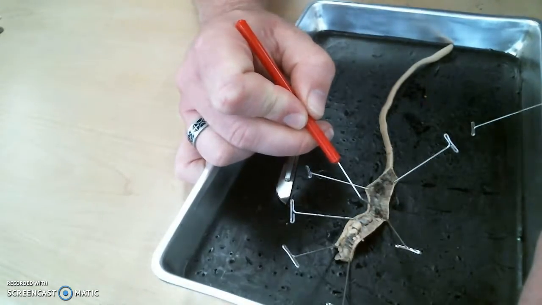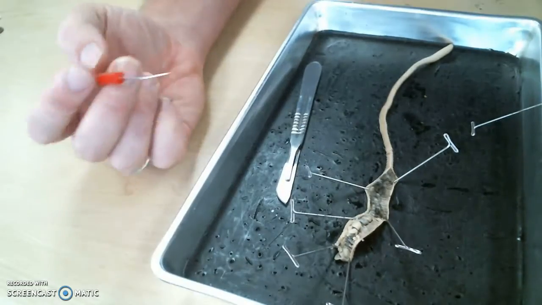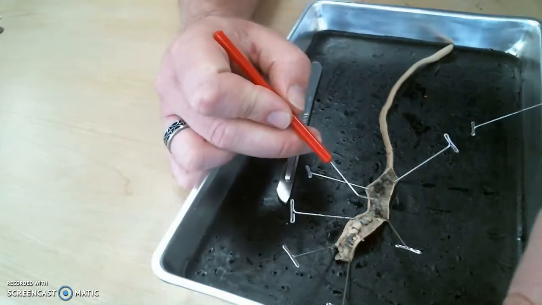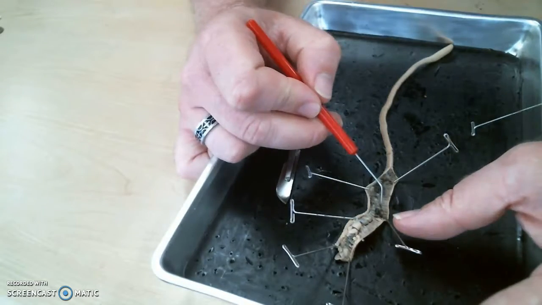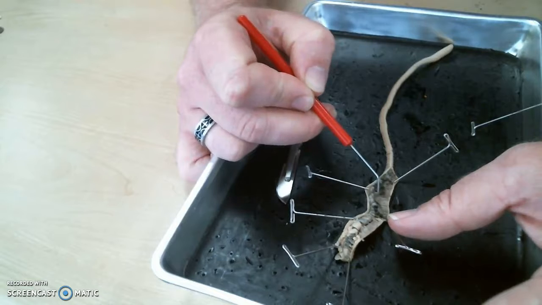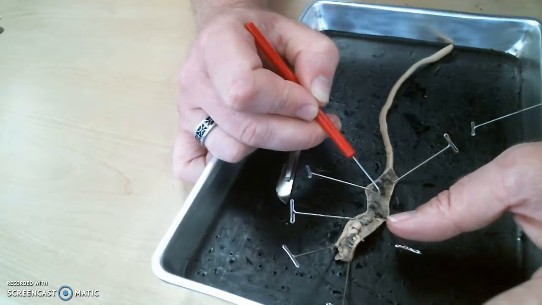There is on top of the intestine a blood vessel, and because it is on the back side of the worm or the top side of the worm, what's the name of this blood vessel here? The dorsal blood vessel.